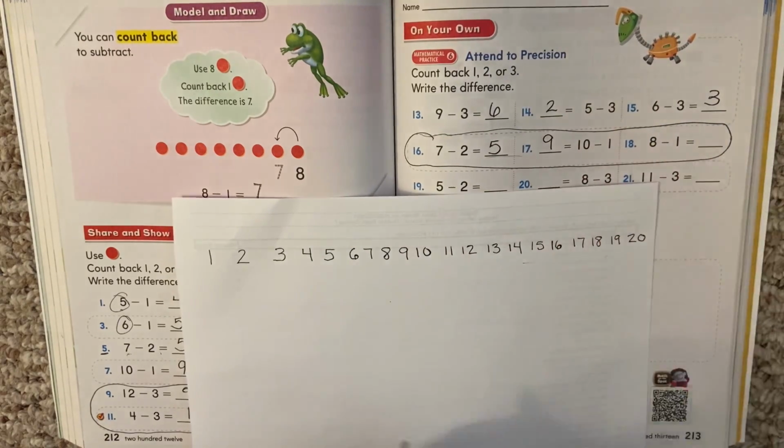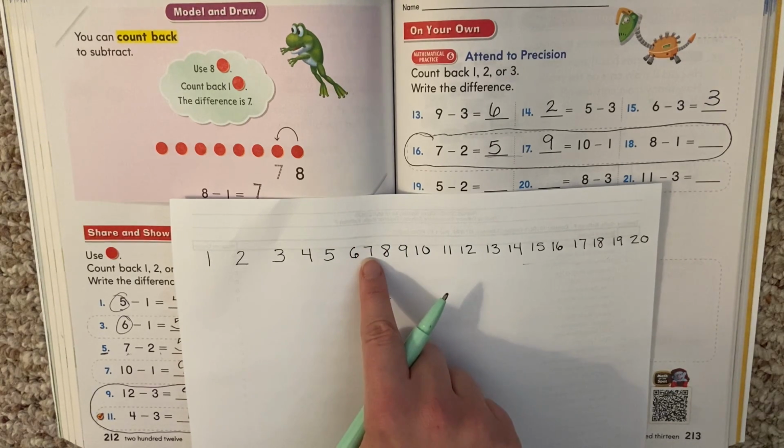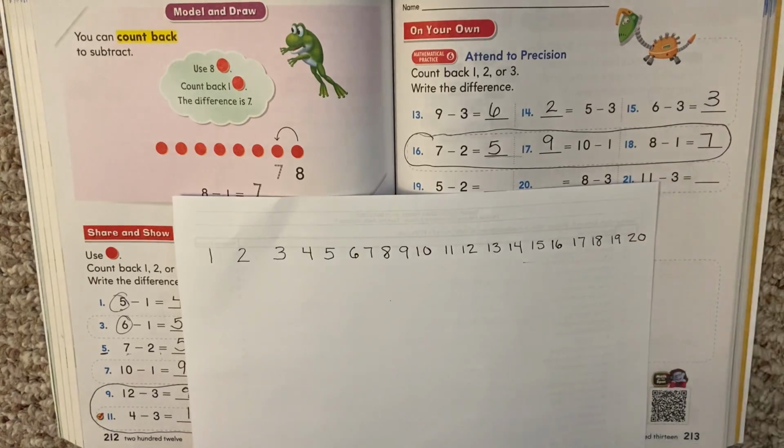8 minus 1. You start at 8, take 1 hop back. Where'd you land? 7. All right, very good.